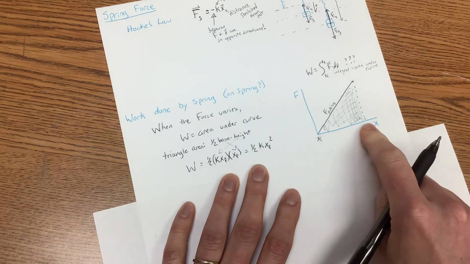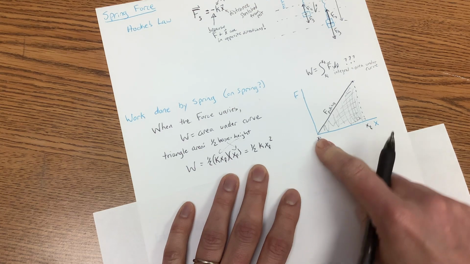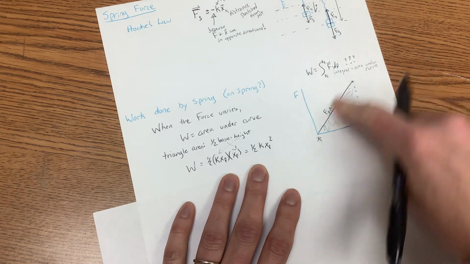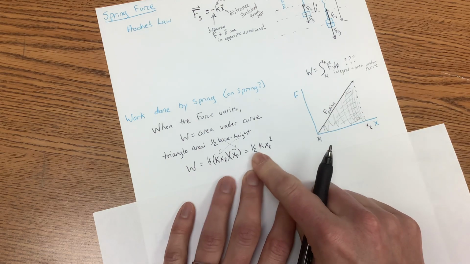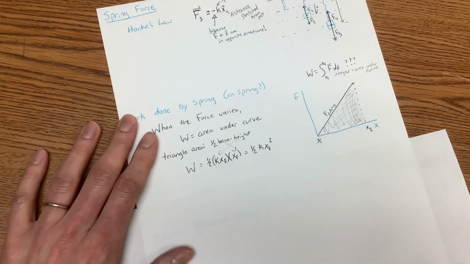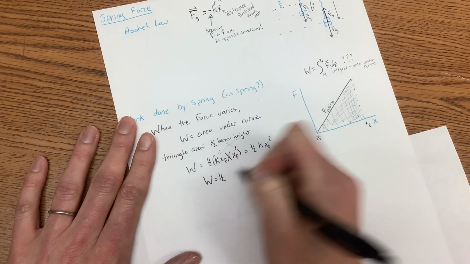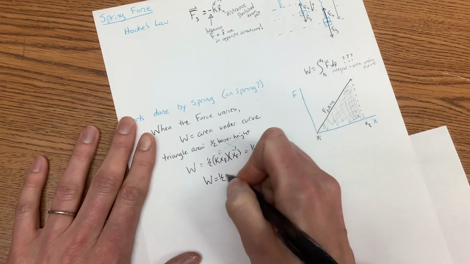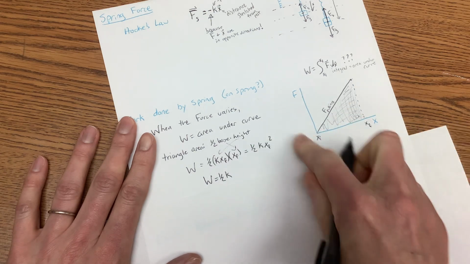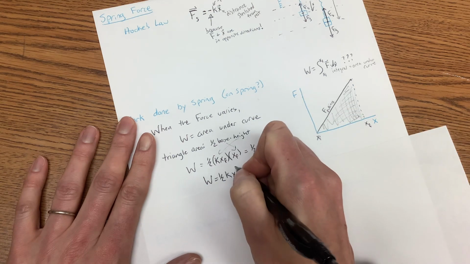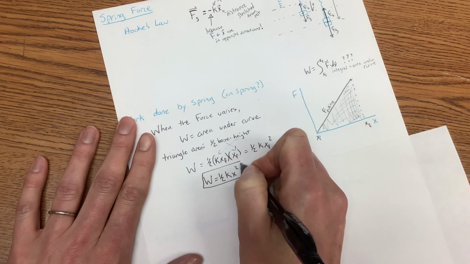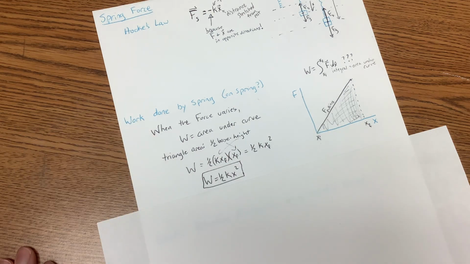So however far I stretch my spring, and the spring constant right there, that's how much work I did. So when we write this down, though, we can drop the xf and understand that it's however far I pull it to, and I can just call that x squared like that. So that's the work done by the spring. Okay.